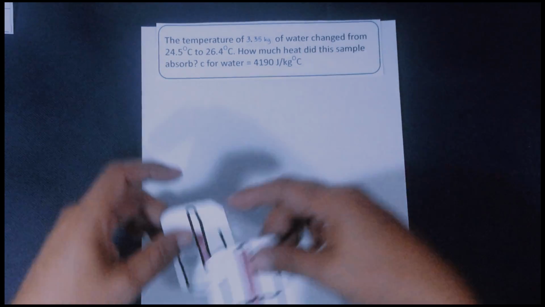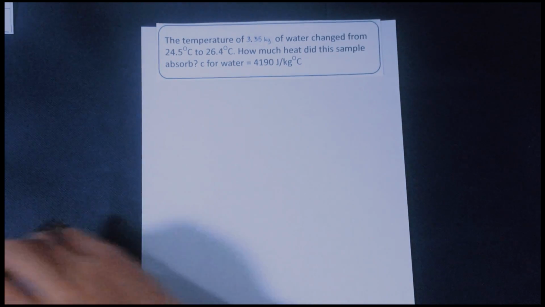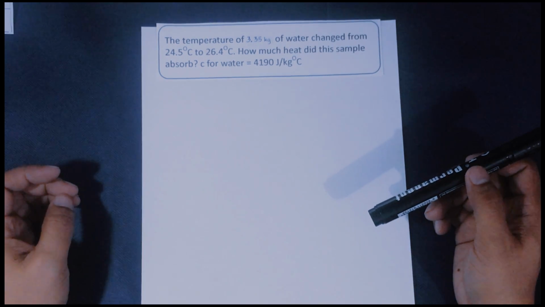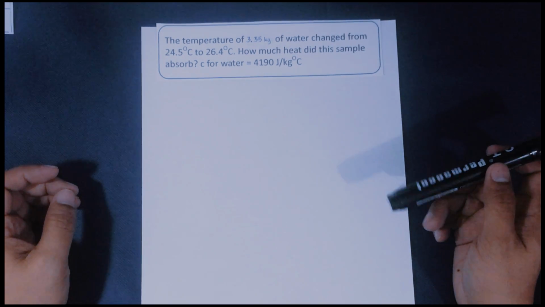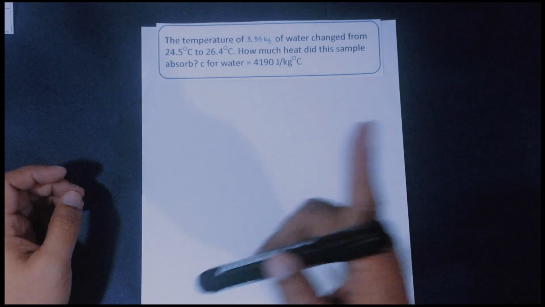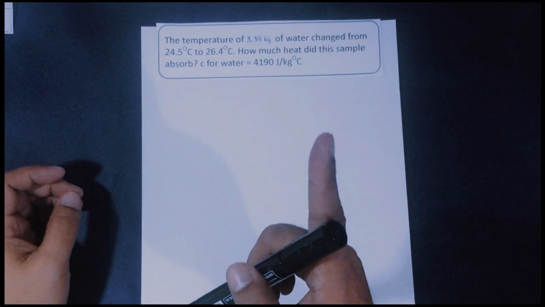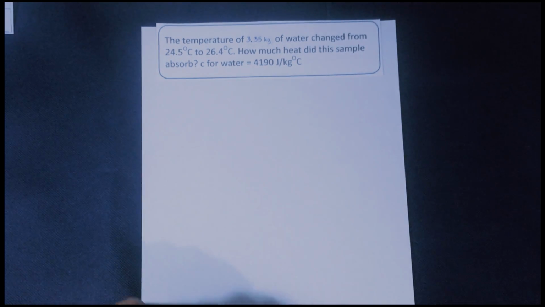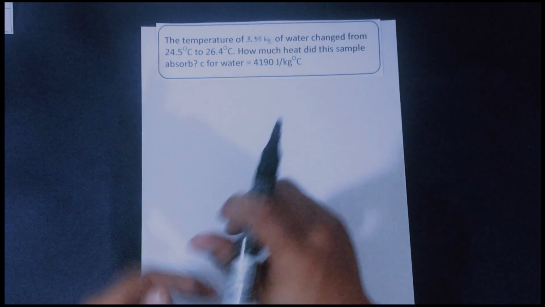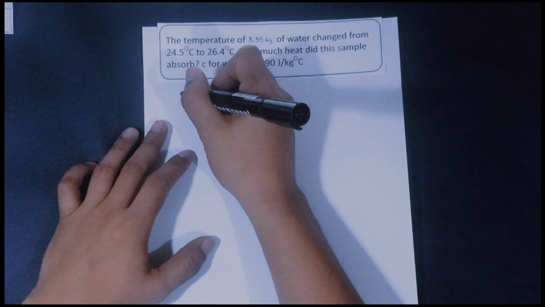The first thing that I always emphasize to my students in solving any questions like this is to first identify the given. So from this question, the given are as follows.